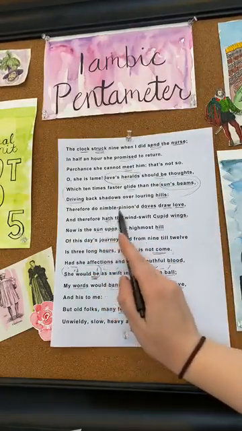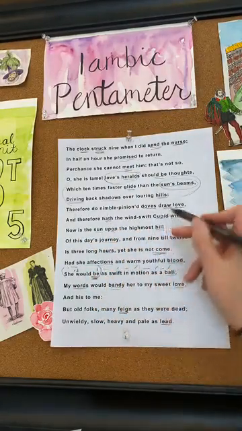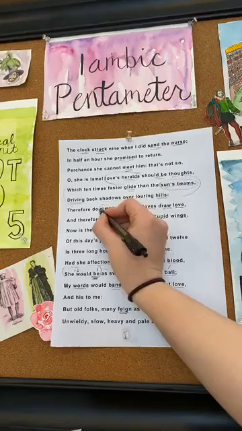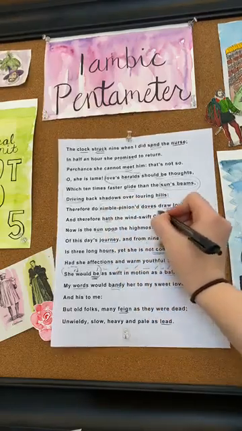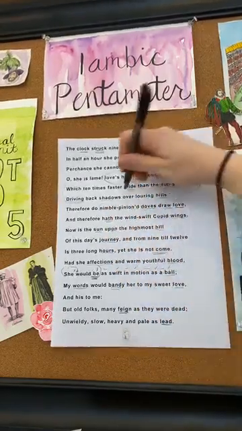Therefore do nimble-pinioned doves draw love. I would say nimble-pinioned doves drawing love is an image for sure.